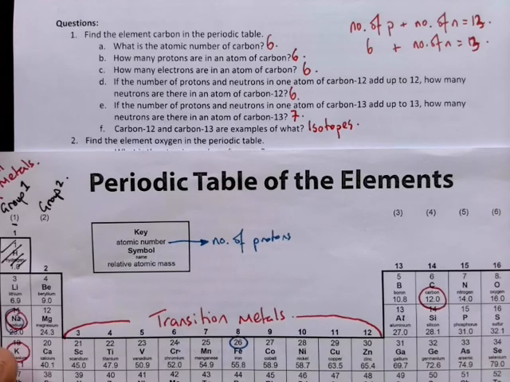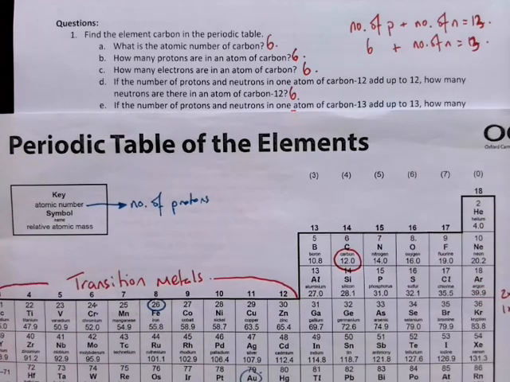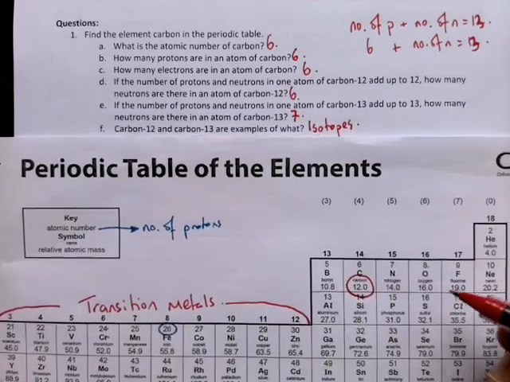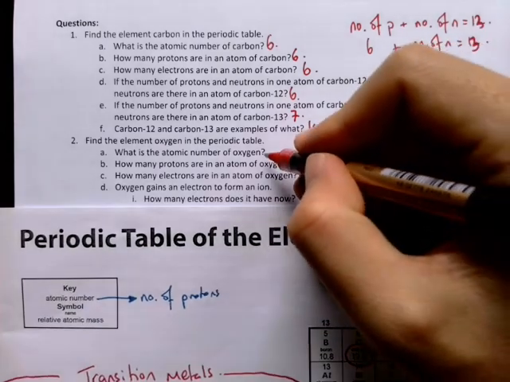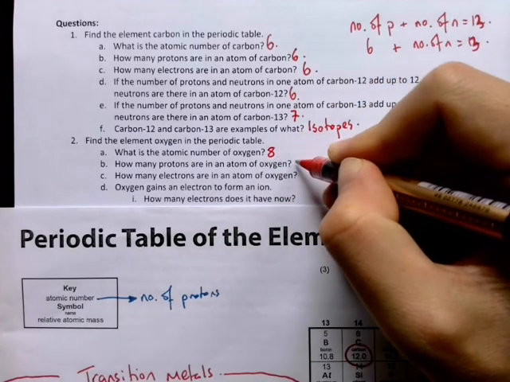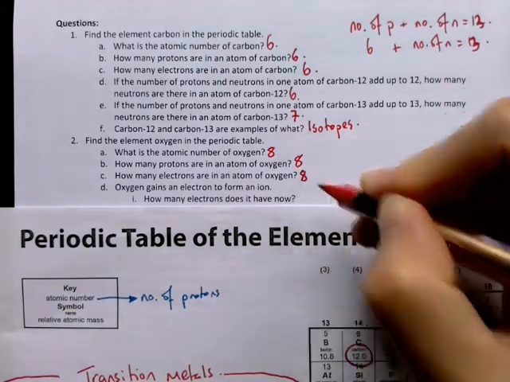Number 2, find the element oxygen in the periodic table. Oxygen, here it is here. And how many protons are there? Well, it's got an 8 above it. That's the atomic number. The atomic number is 8, which means there are 8 protons. How many electrons? The same number, 8.